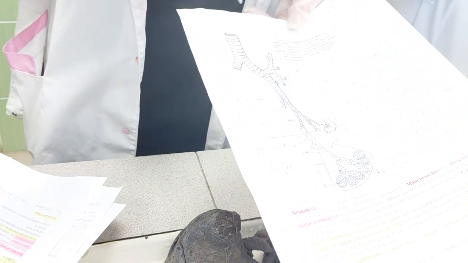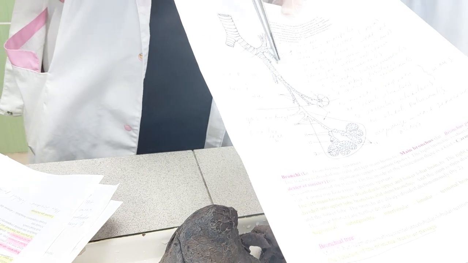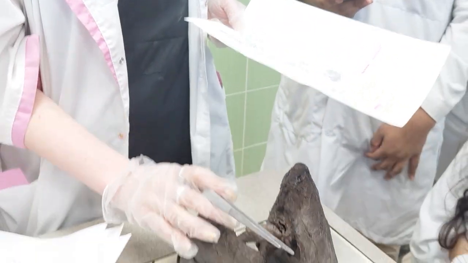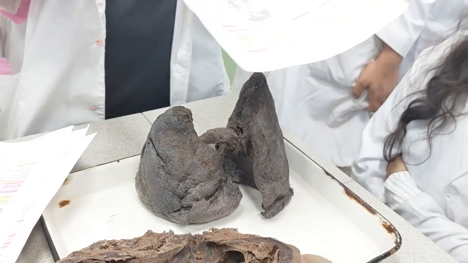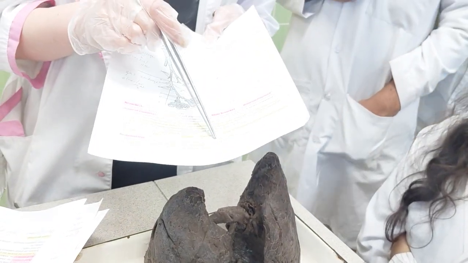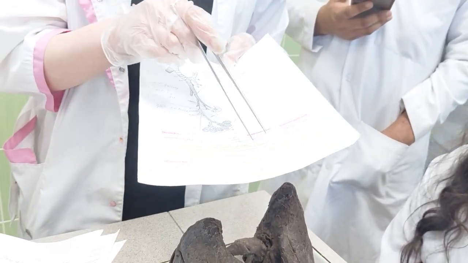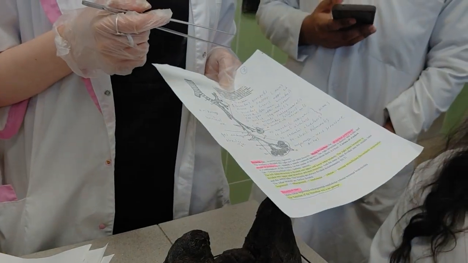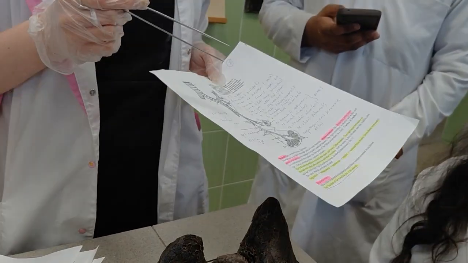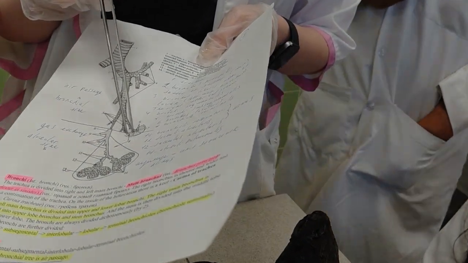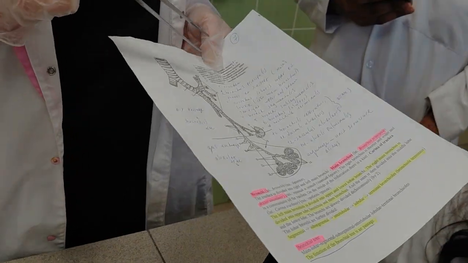We say trachea, then principal bronchus, then lobar bronchus, then segmental bronchus, in the right and in the left, then subsegmental, and then terminal. So the terminal bronchioles are the last part of the bronchial tree. And if we look at the picture, this is the terminal bronchioles. And then begins the acinus.